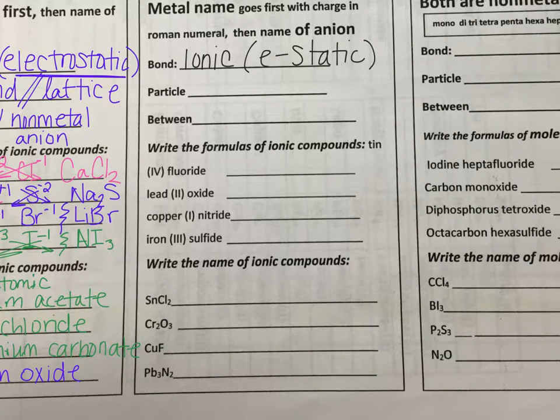Does everybody know what static electricity is, by the way? You guys know that if you rub a balloon on your shirt, you can make it stick? It's because you're peeling off some of those electrons, and one becomes positive, the other one becomes negative, and they stick. Same thing with these cations and anions, okay? It's just static electricity.